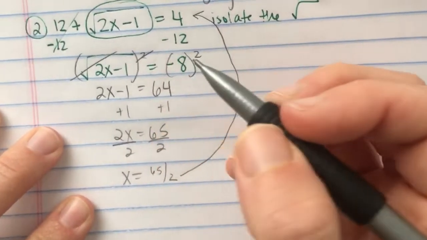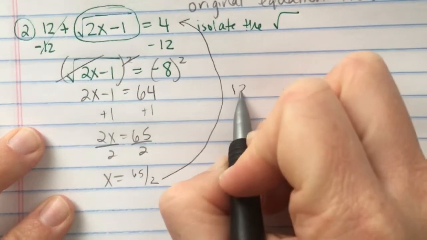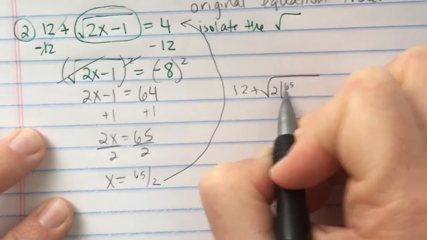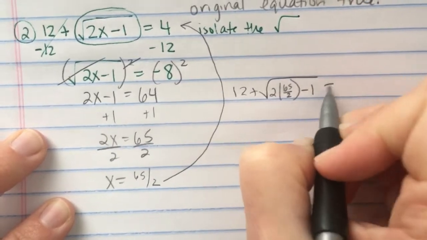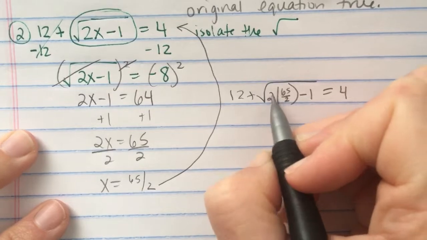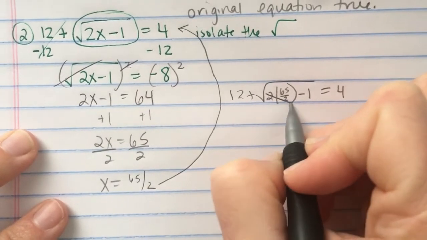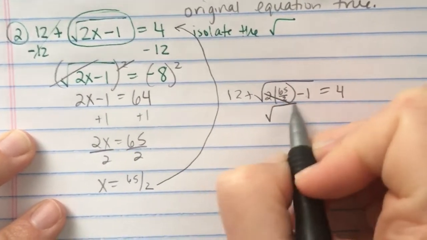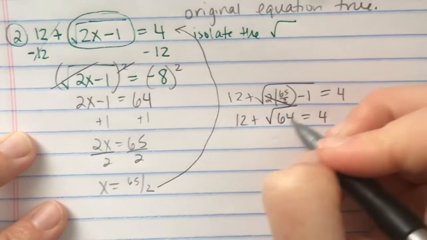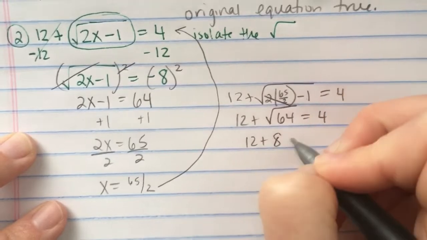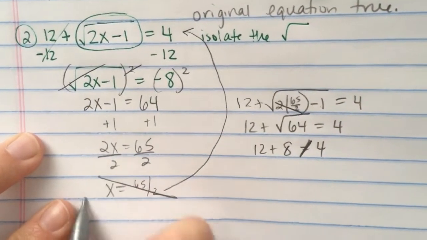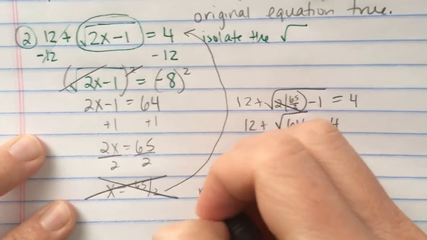So let's go back and plug it into the original equation. 12 plus the square root of 2 times 65 over 2 minus 1 equals 4. Alright, well, here your 2's cancel, or you could put it in your calculator. So you get 65 minus 1, which is 64. Square root of 64 is 8. And 12 plus 8 does not equal 4. So this solution does not work.